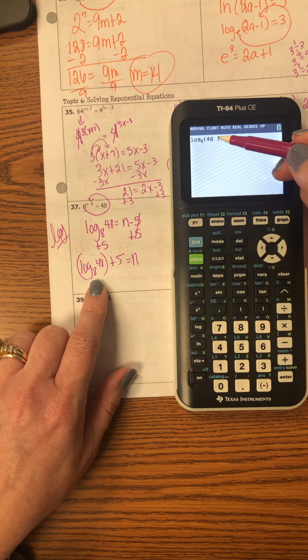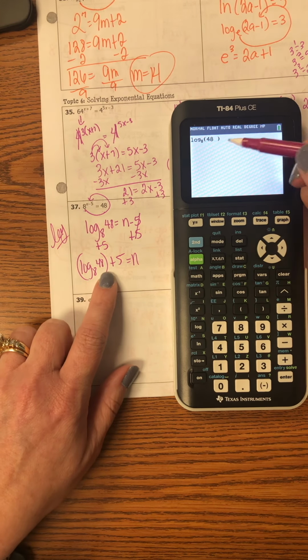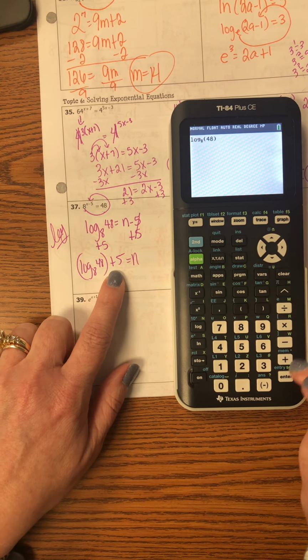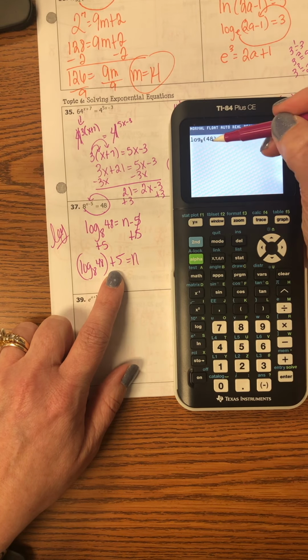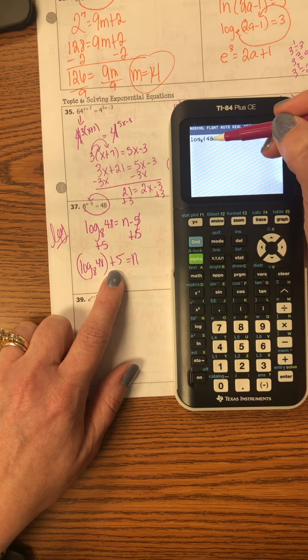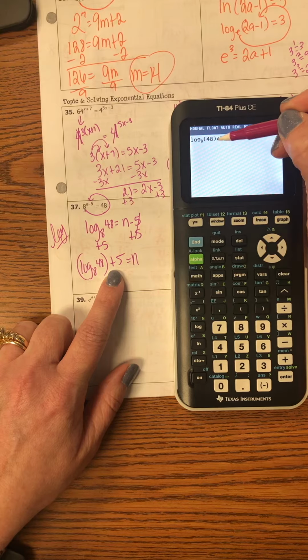Now, do you see how they already have the parenthesis here for you? So go outside of that parenthesis and add 5. If you leave it on the inside, you're actually going to find log base 8 of 53, and that's not what we're trying to find.